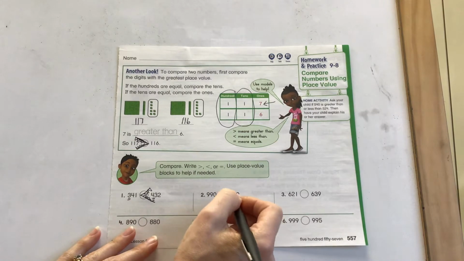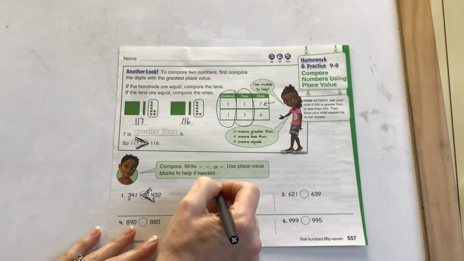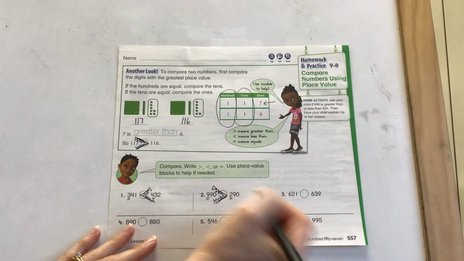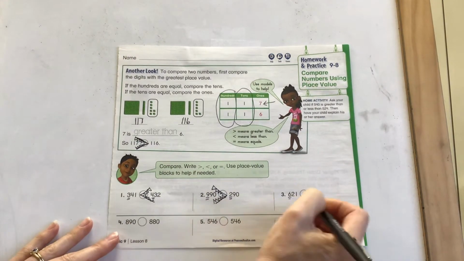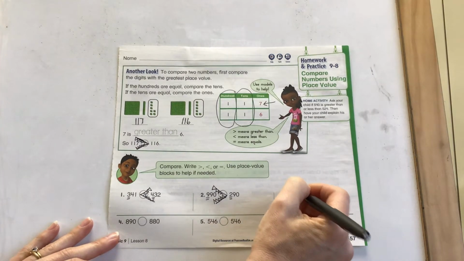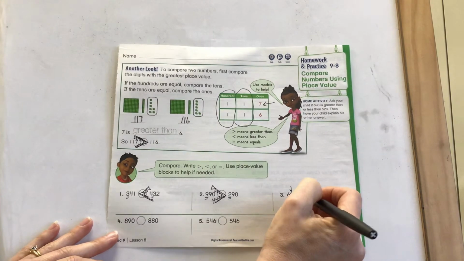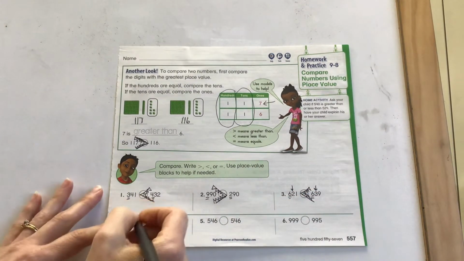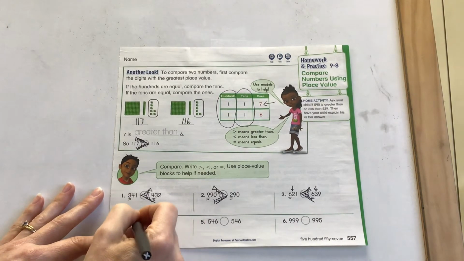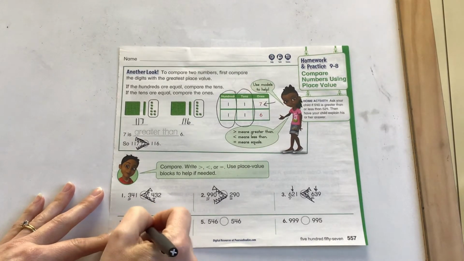990 compared to 290, we're going to look at the first value. And we've got 9 and 2. We know that 9 is larger. So we'll draw that bigger, greater than sign, eating over there. 621 to 639. Now, our first number in the hundreds is the same. So we're going to look at our second number. We have 2 and 3. We know that 3 is larger. So we're going to do our sign here. 890 and 880. So 8's the same, 8's the same. Our second number is 9 and 8. 9 is larger. So we're going to just eat that guy up.